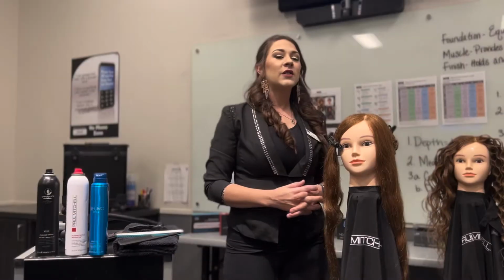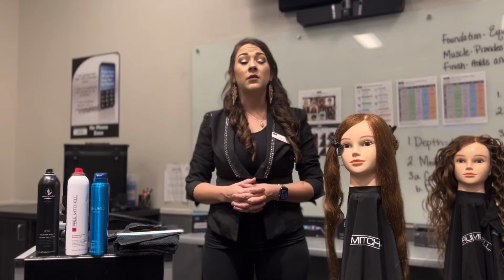I'm the education lead here at this school, and what we're going to talk about today is how to recreate a style with our waver and also with a straightener. Alrighty, so in order for us to recreate this look, we do have to cover some of our fundamentals first. One thing I want to do is identify her texture and formation.